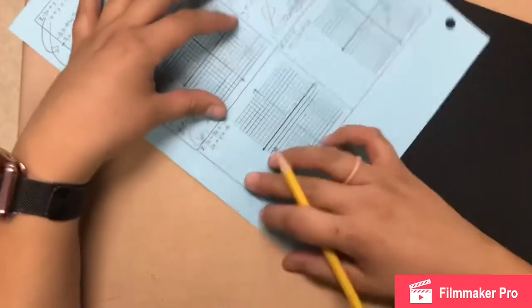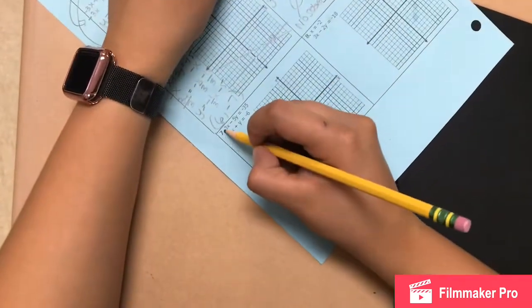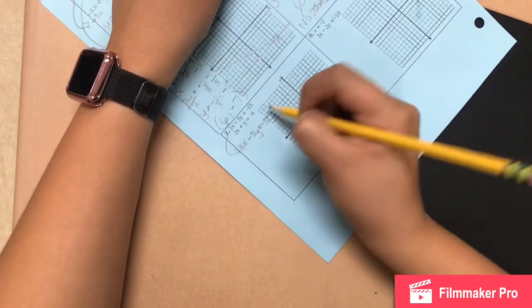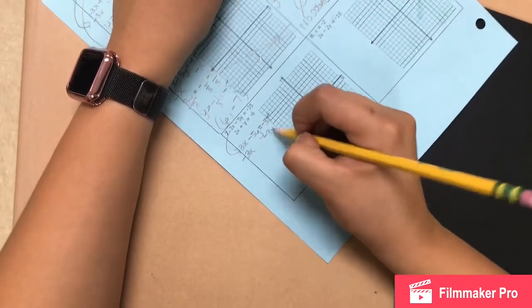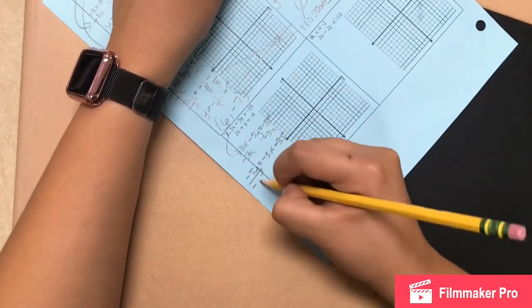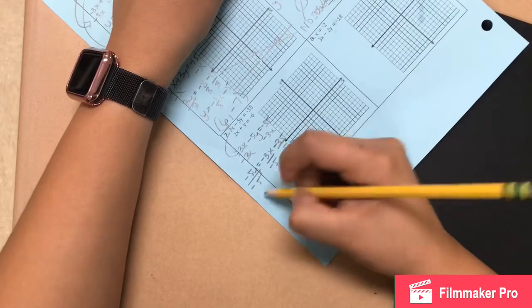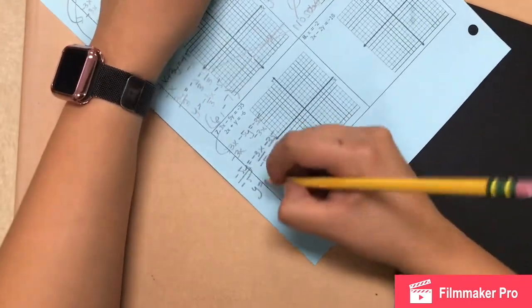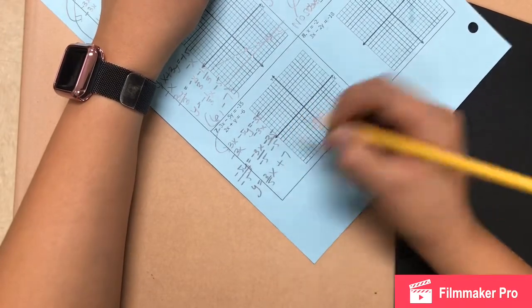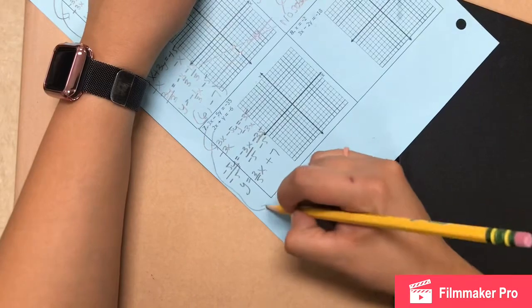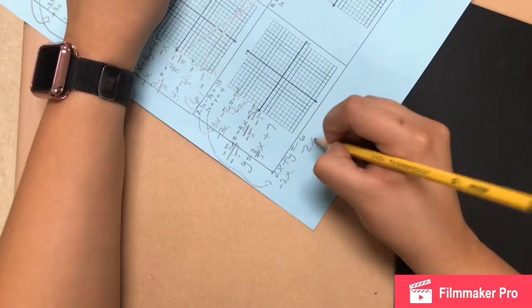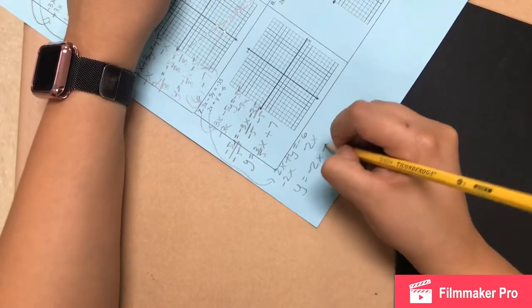Number 7. They are both in standard form, so I need to convert both of them to slope-intercept form. I'm going to start with the first one by subtracting 3x from both sides: negative 5y equals negative 3x minus 35. Divide by negative 5, so y equals negative 3 over negative 5, which is positive 3 over 5x. Negative 35 divided by negative 5 is positive 7. For the second equation, I'm going to subtract 2x from both sides, so y equals negative 2x minus 6.